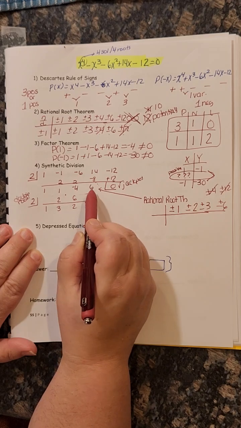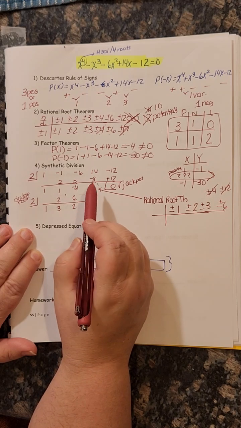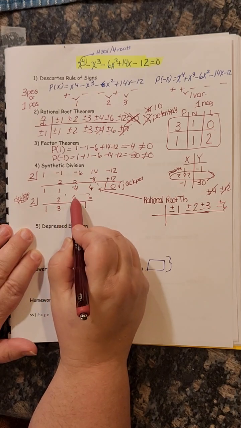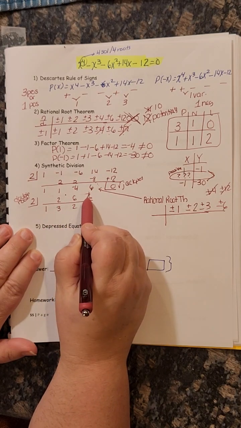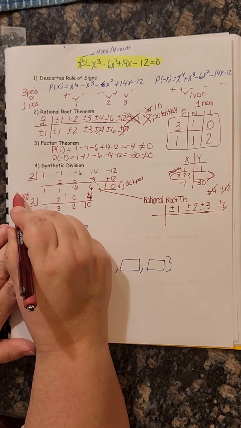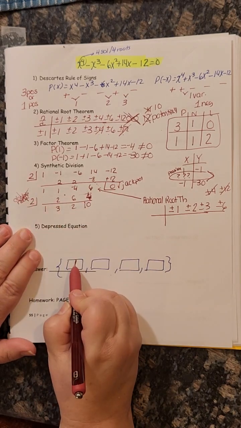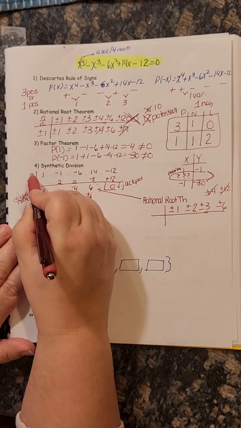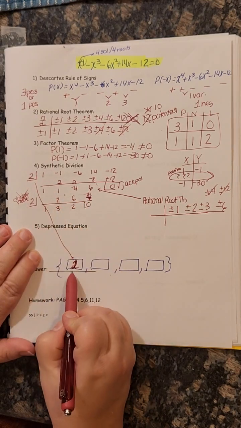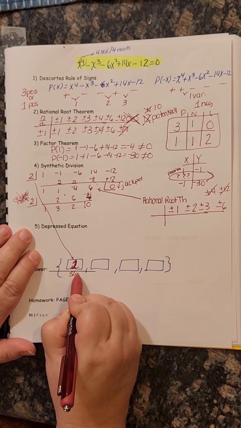And then I might have been doing this wrong for a second. So 1, 2, 3, 6, 2. Oops, this is a 4. I knew it. And I got a 10. So it's not a double root. I'm sorry, this 2, I'm so sorry. That's a 2 right over there, it is only one single root for a 2.